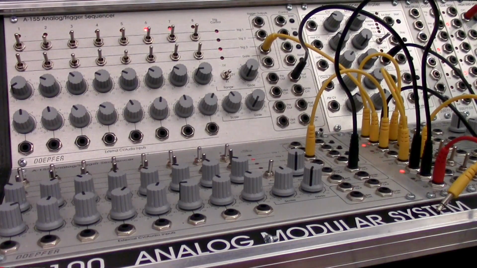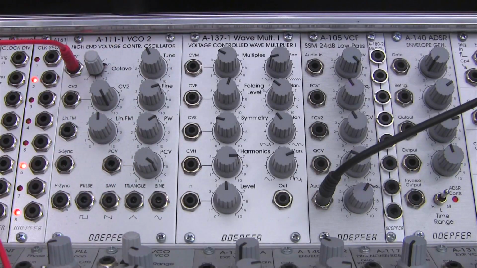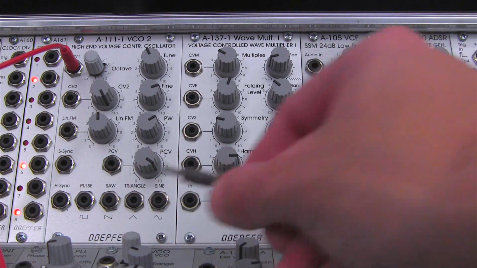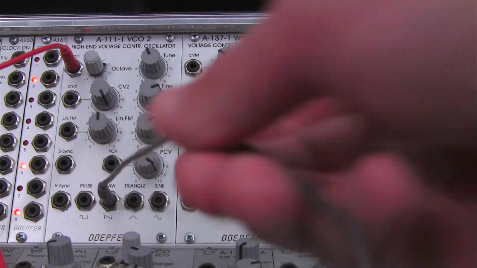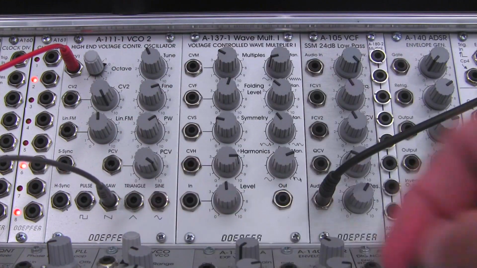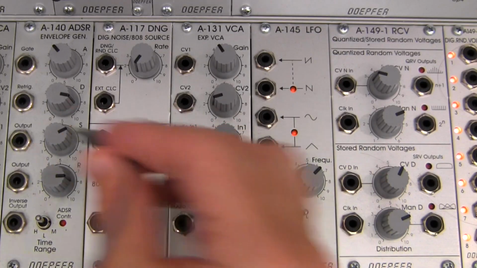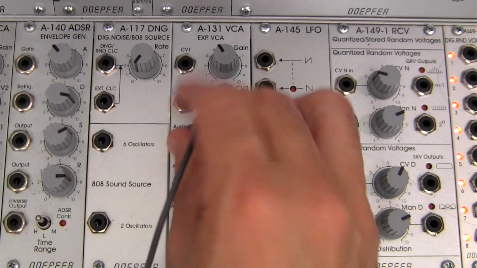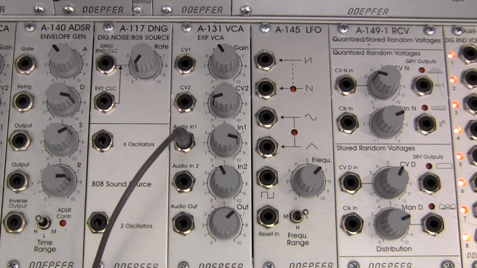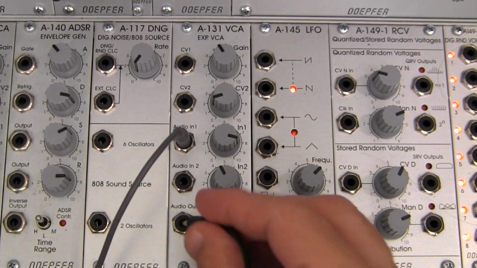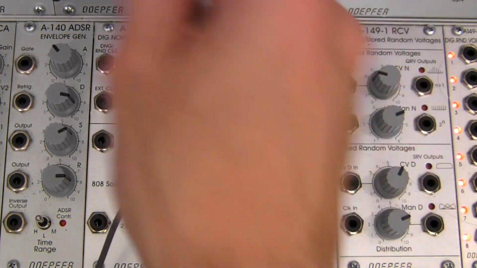So then those notes are going over here to our friend, the A111 VCO, and that's what we're going to be using to generate sound. I did have it patched up before with a saw wave, so let's use that this time. I might even add a second waveform just for the heck of it. I'm going over into my VCA, into audio input number 1, and let me take the audio out from there and feed that into our filter.